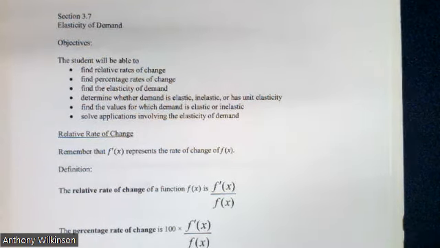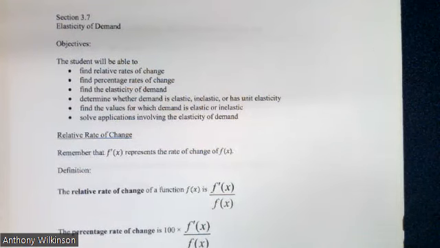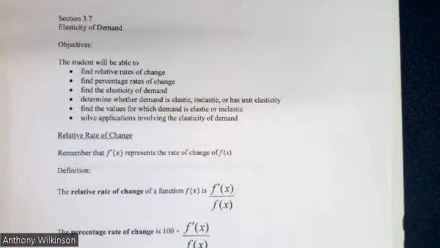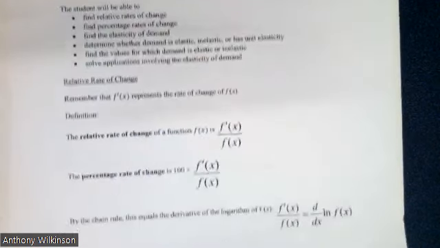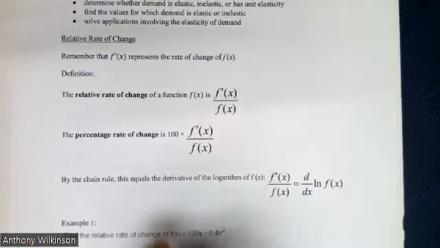All right, first of all, we're going to start off with the relative rate of change. And if you recall that f prime of x represents the rate of change of the function f of x. So here's a couple of definitions that we're going to start off with.